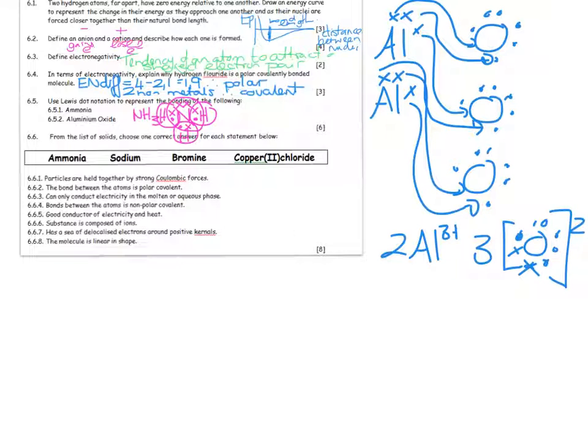And notice how when I'm doing an ionic bond, I show the transfer of electrons. What does that leave me with? It leaves me with 2 Al3+ and 3 O. Each of these O's have gained 2 electrons. So I show the formation of the ions. The ionic was worth 4, the covalent was only worth 2.